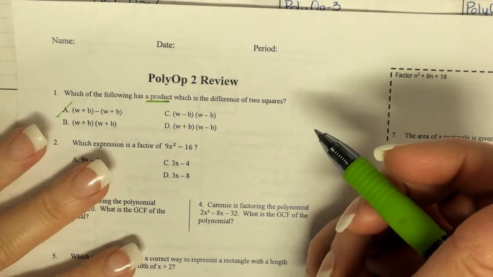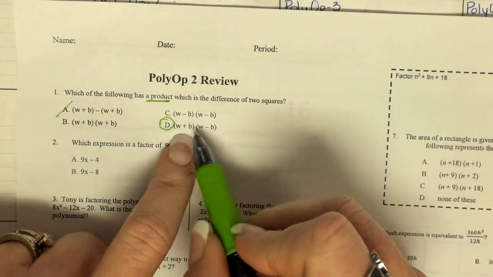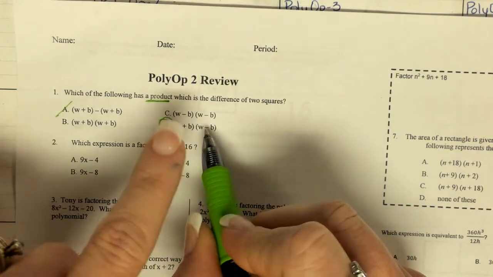So which one would be my correct answer? D. D, where everything's the same except the difference would be the plus and the minus.